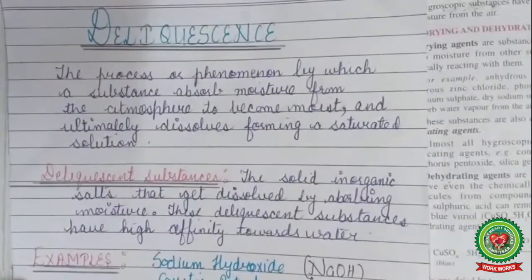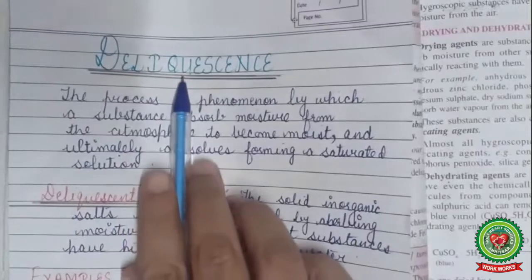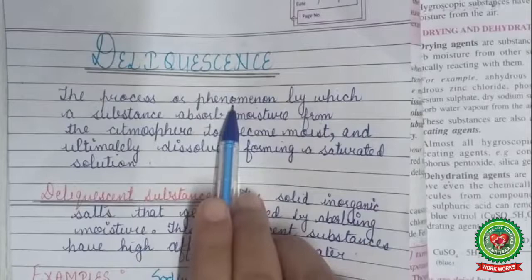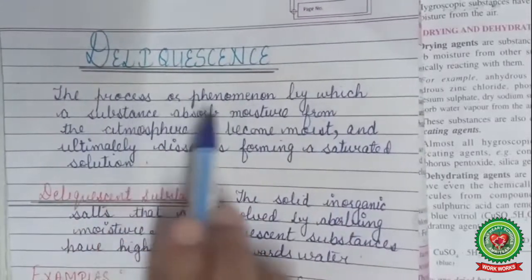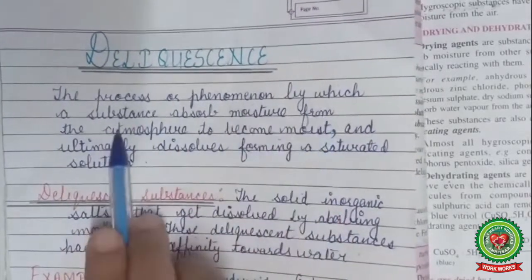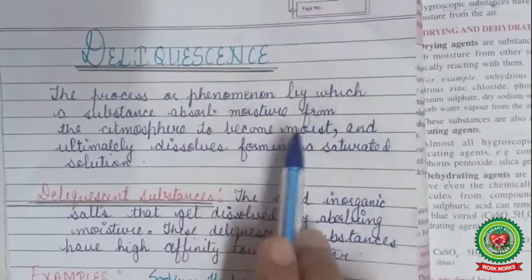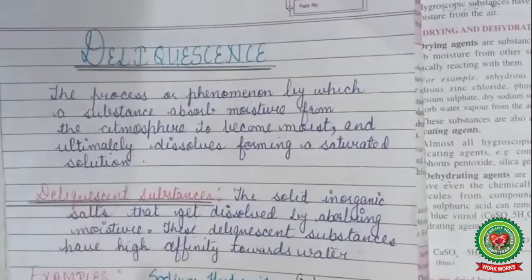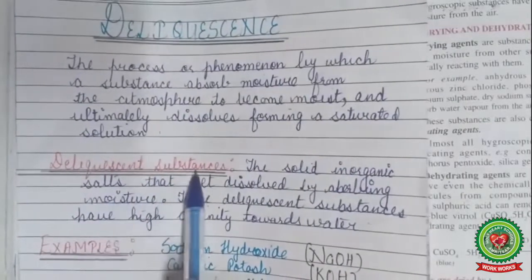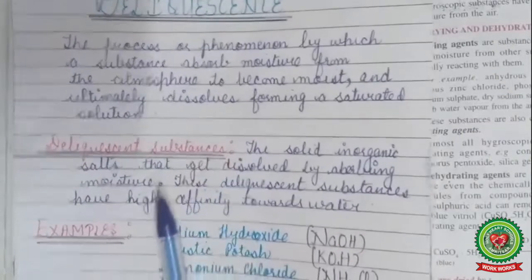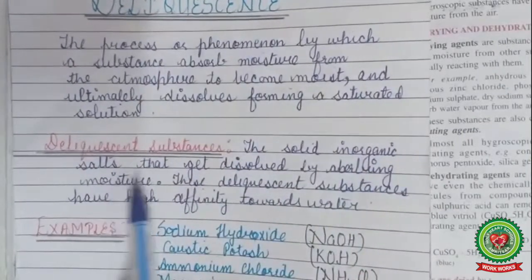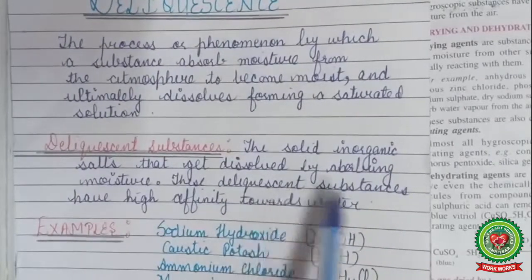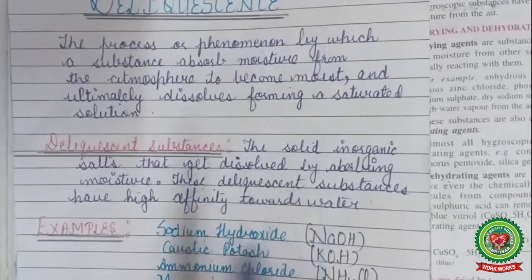Now let's start with our second objective, deliquescence. Deliquescence is the process or phenomenon by which a substance absorbs moisture from the atmosphere to become moist and ultimately dissolves, forming a saturated solution. So deliquescent substances are the solid inorganic salts that get dissolved by absorbing moisture. These deliquescent substances have high affinity towards water.